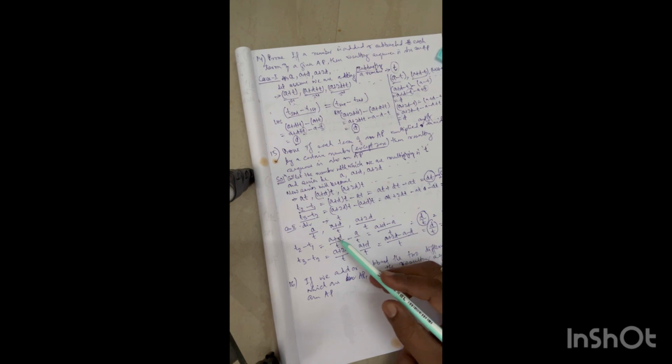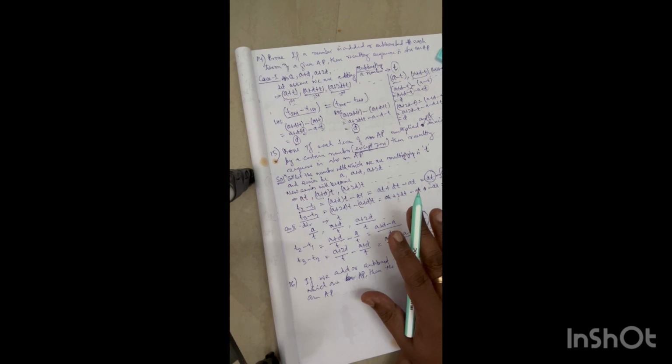In case of subtraction or addition, you will get the common difference the same as the actual series. In case of multiplication, you will get the common difference by multiplying with the number. For division, you will get the common difference by dividing with the number. This is the only rule, but in all cases your new series will be an AP. Understood?